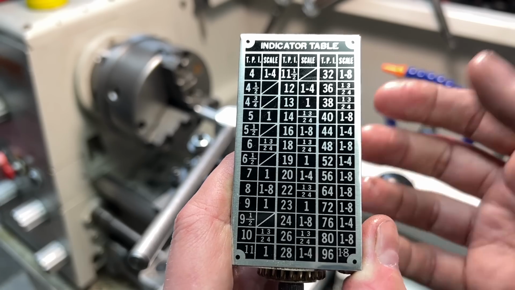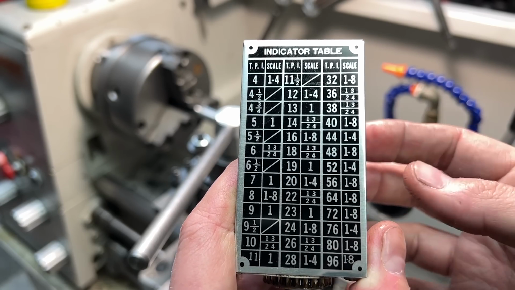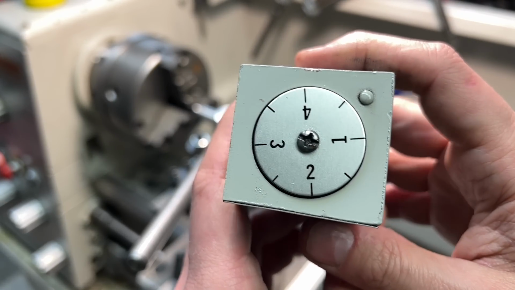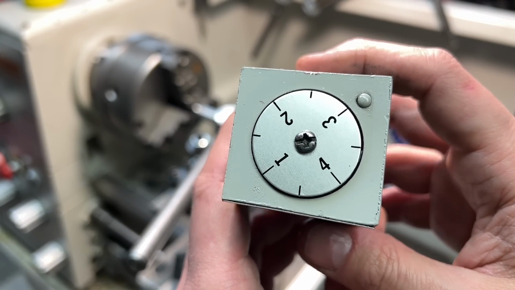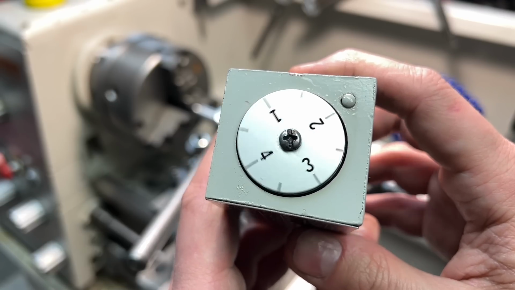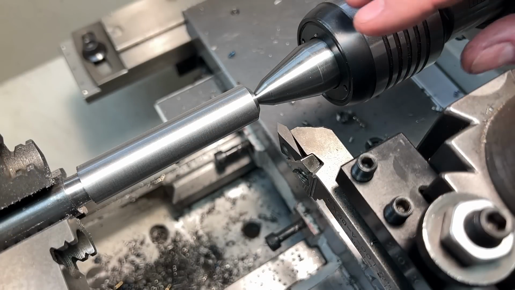You can also just go online and find a threading chart for whatever pitch lead screw that you have, print it out, and keep it with your machine. When you're just getting started, if you're just not comfortable or not sure, you can always just re-engage on the same number, or leave your half nut engaged the entire time and just don't disengage it until you're done cutting your thread. All right, I think we're finally ready.